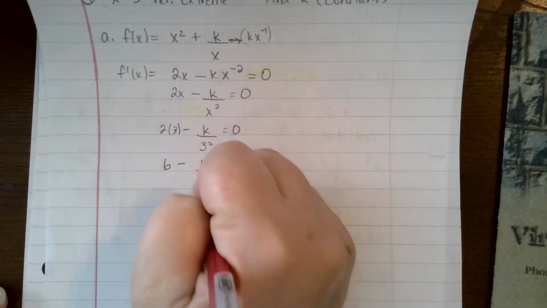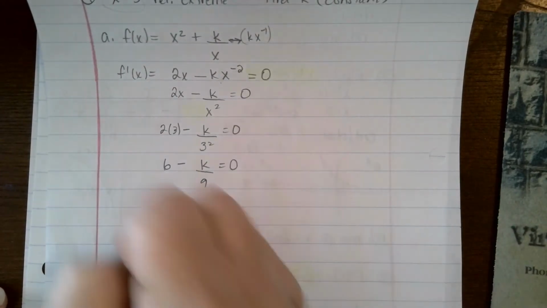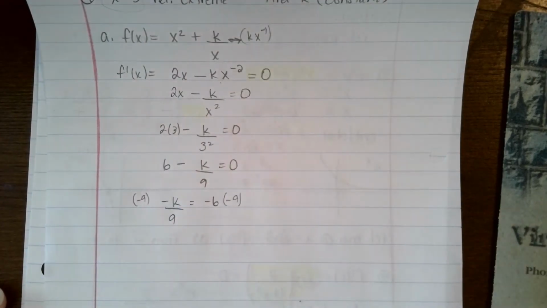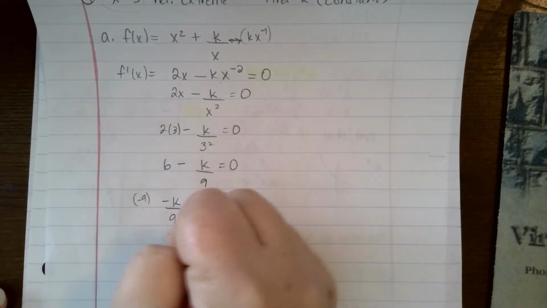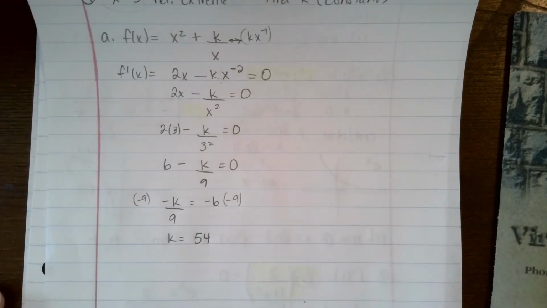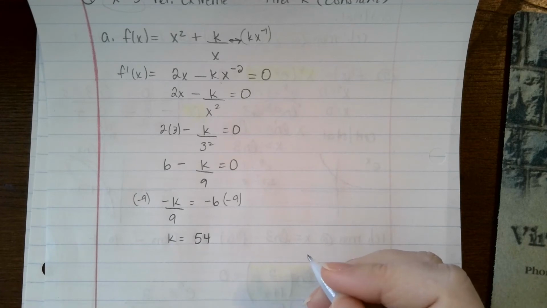So I subtract the 6. Then I'll go ahead and multiply by a negative 9. And I end up with k is equal to a positive 54. So that is part A.